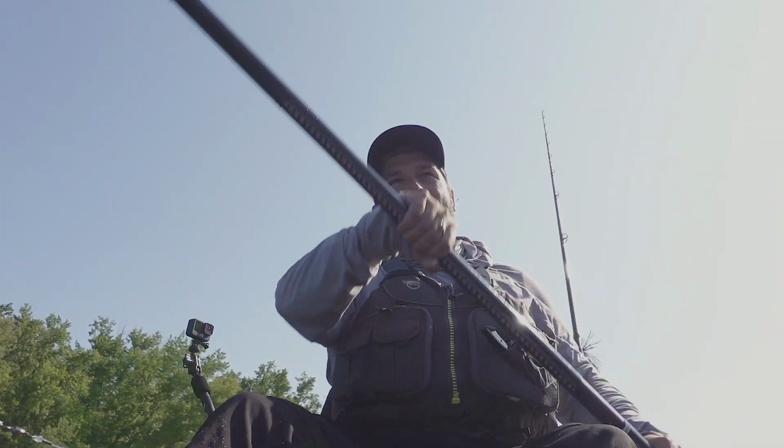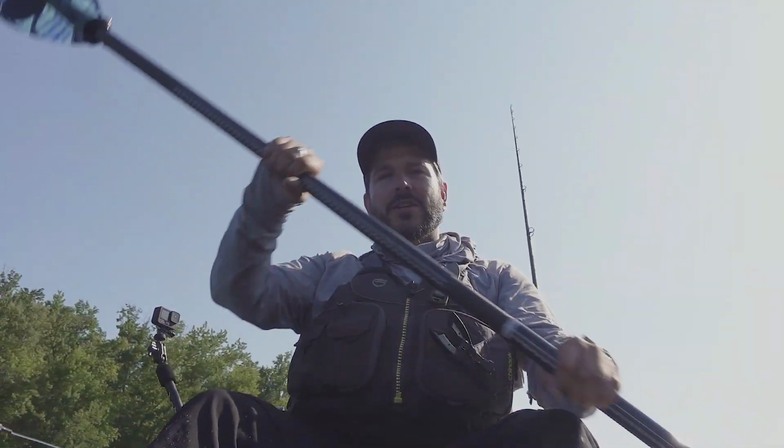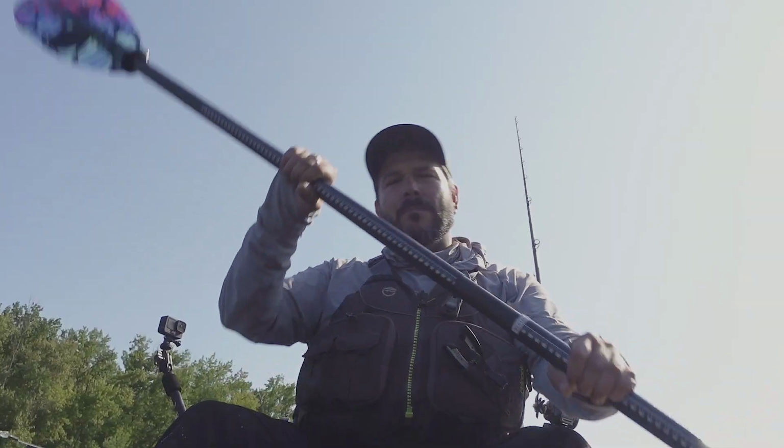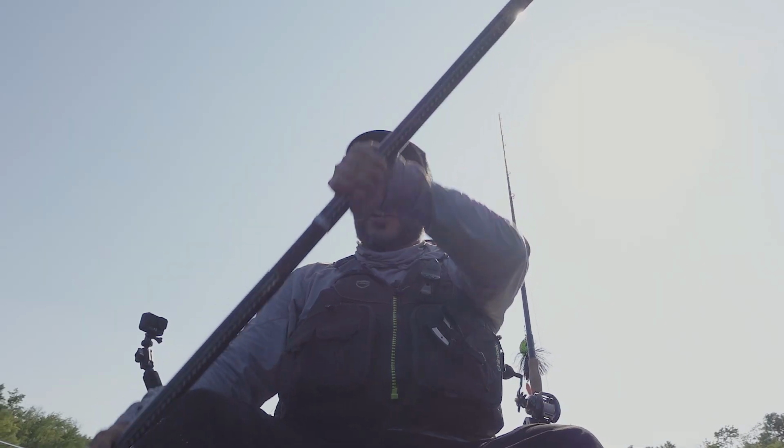Now, with these maps and time on the water, I try and grade the spots accordingly. Oh, by the way, my name's Ben. I'm a paddlehead. So how do you grade these spots?